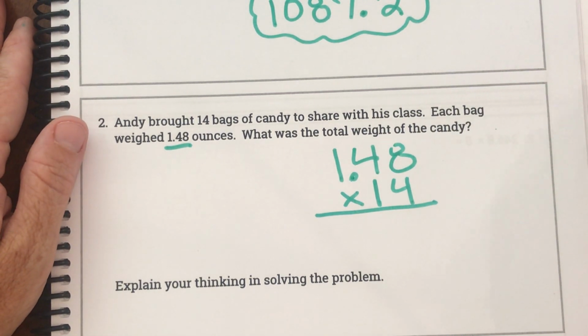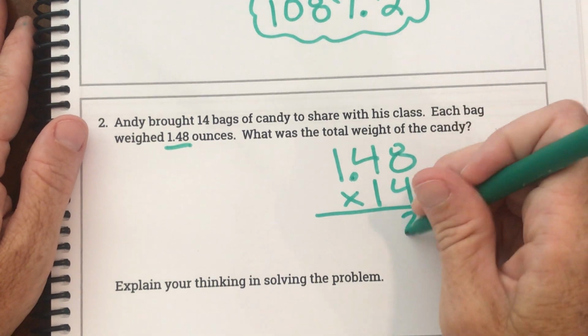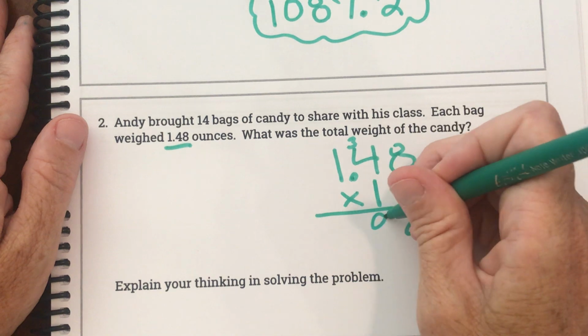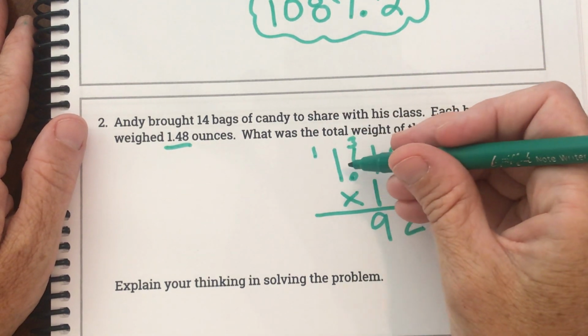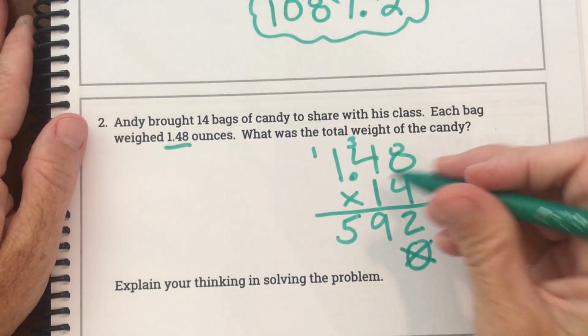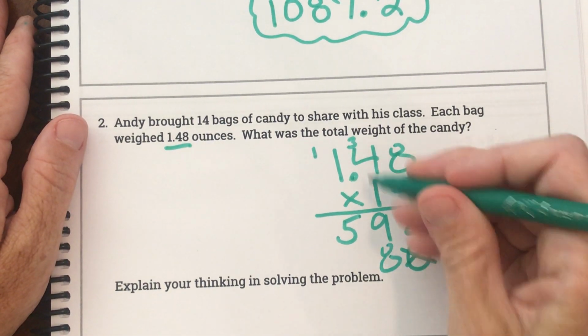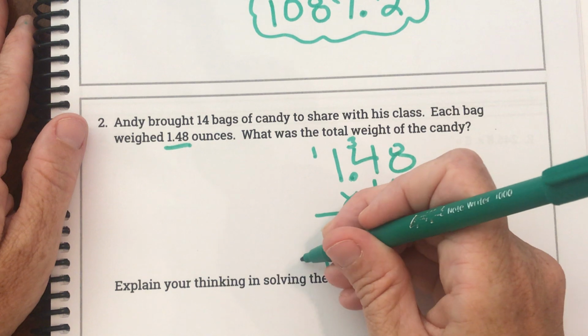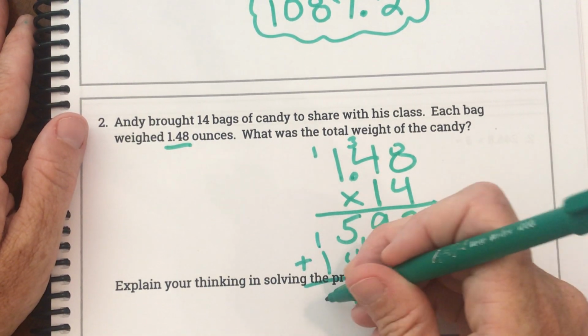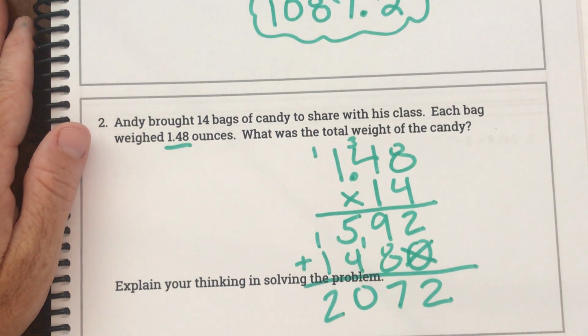And then I would multiply. 4 times 8 is 32. 4 times 4 is 16, plus 3 is 19. 4 times 1 is 4, plus 1 is 5. Now let's get our placeholder. 1 times 8, 1 times 4, and 1 times 1. So I am getting 2072.